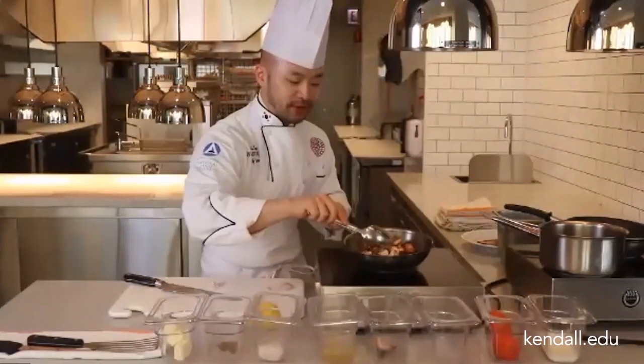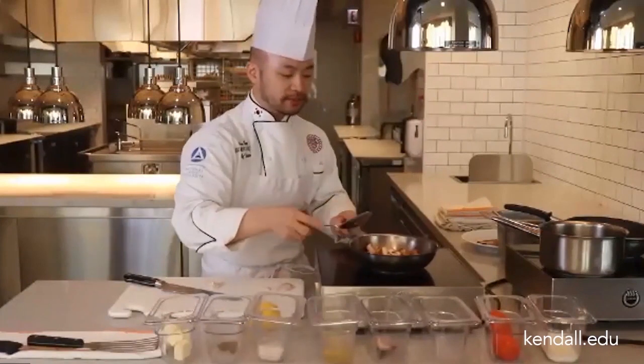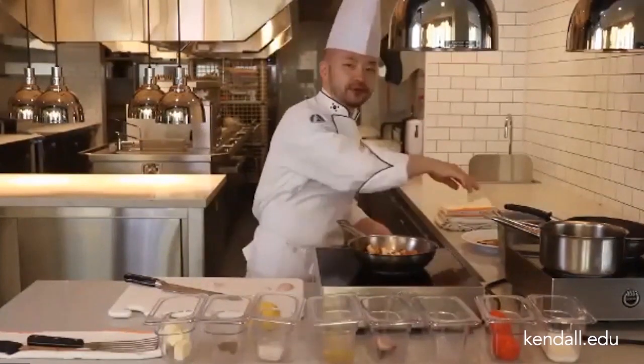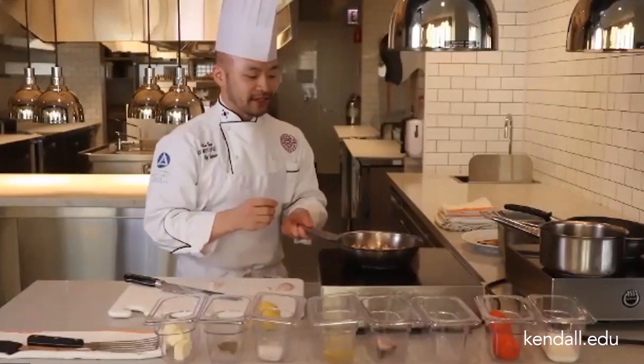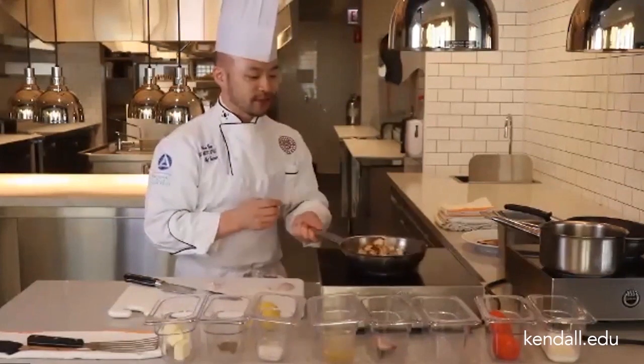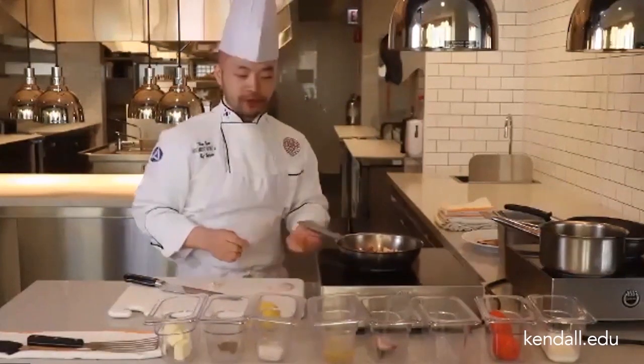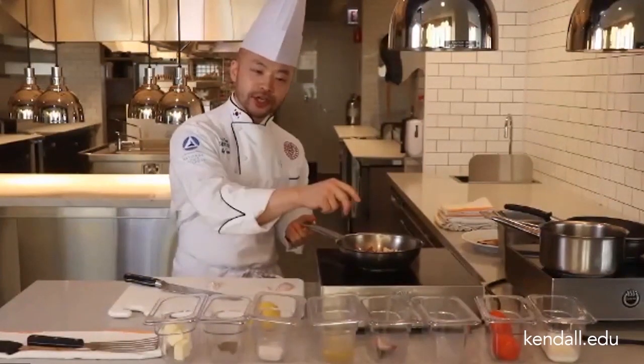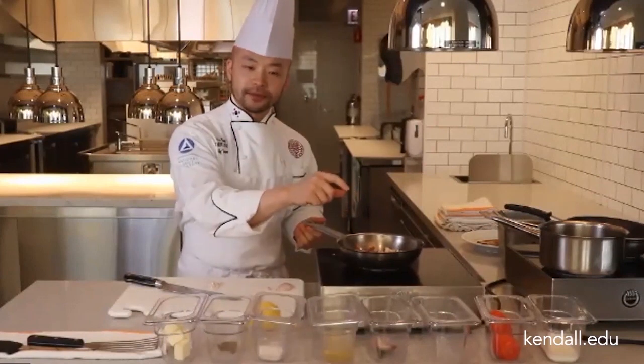So the mushrooms are looking great. I'm getting some good color. I'm really enjoying the sound of the mushrooms. I really wish everybody was here because you can really smell the mushrooms and enjoy that flavor at the final stage. So once I have my mushrooms, I'm going to be ready to add my shallots, and then I'm going to add my tomatoes.